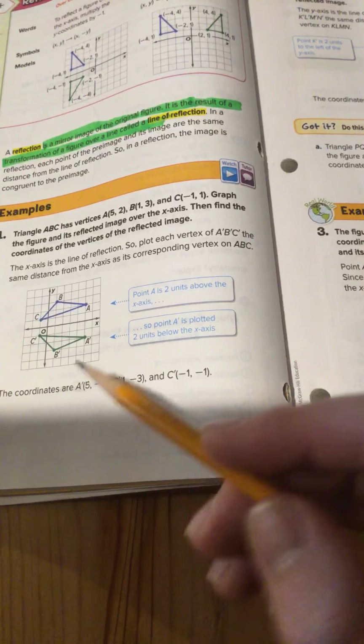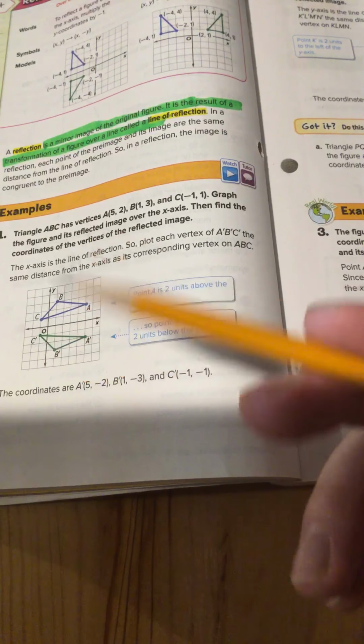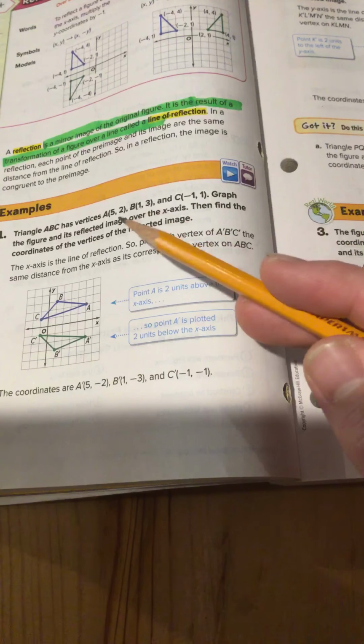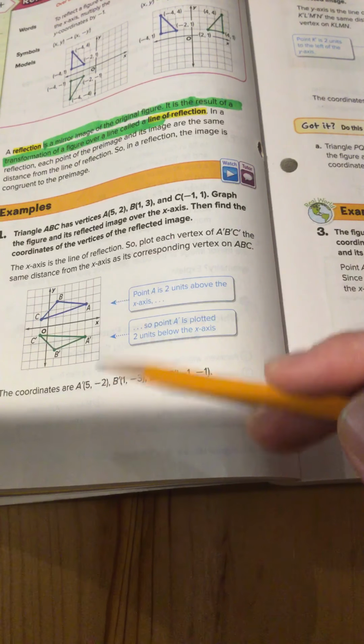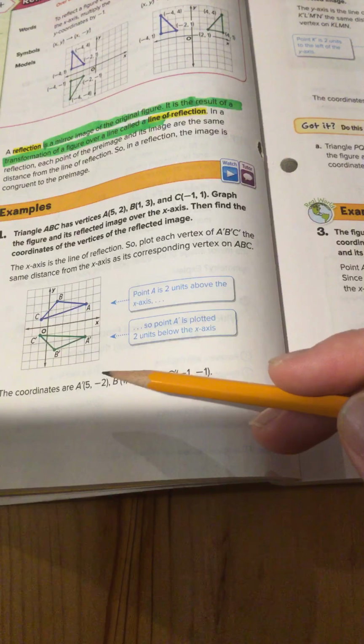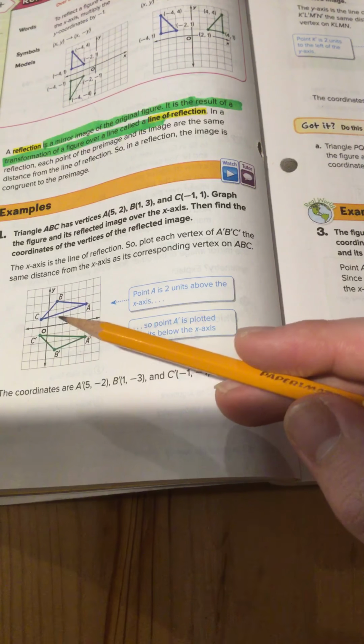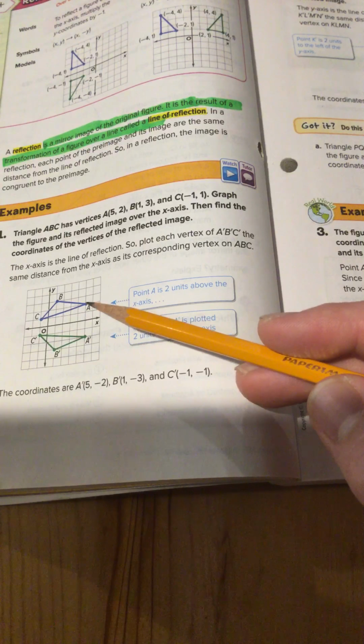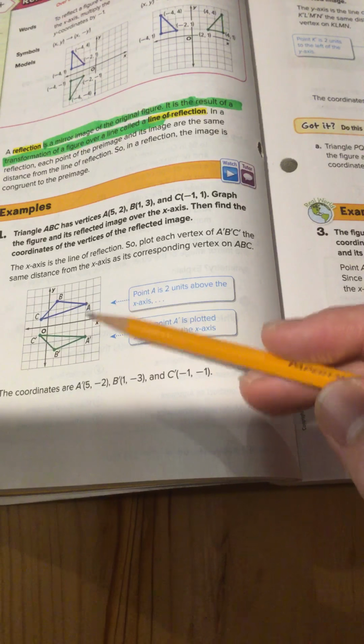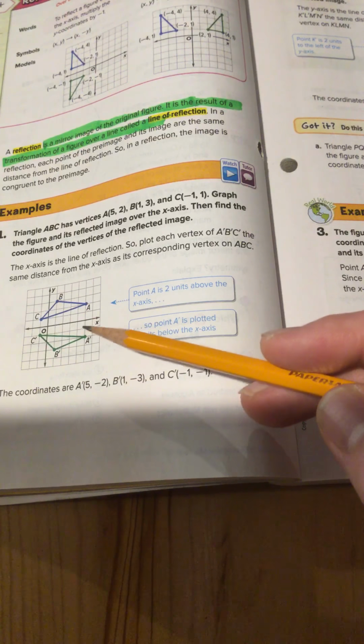over the x-axis, we look at the values they got. They have a 5. Well, our x values are the same because we're going over the x-axis. So 5 is the same here. It's 5, 5, 2 to negative 2. So it went from positive 2 here to a negative 2 here.